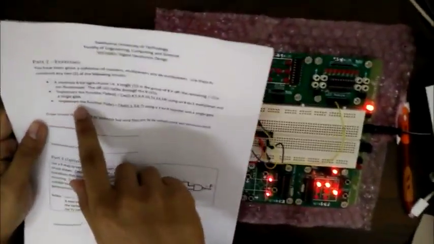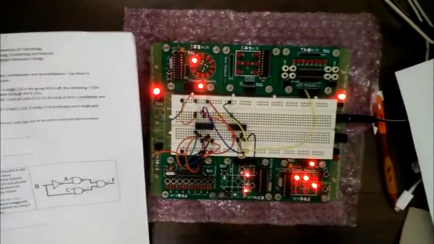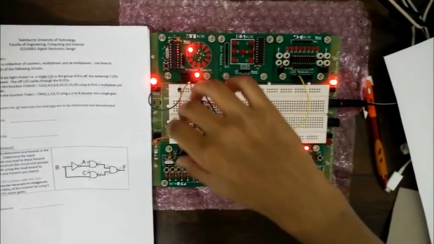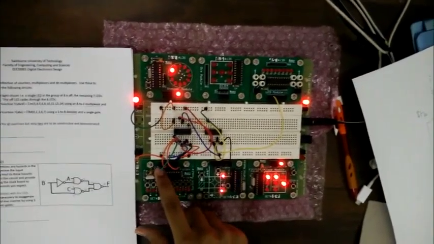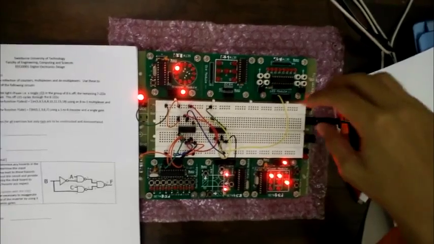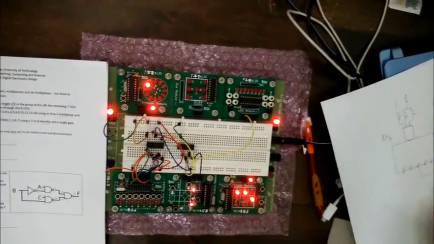This is for part 2, number 3 here. So we construct a circuit for this, and then as you can see here, we set the inputs. We set 3 inputs, which are A0, A1, and A2 here, and then we set one output. So this is the truth table for part 2, number 3 here.